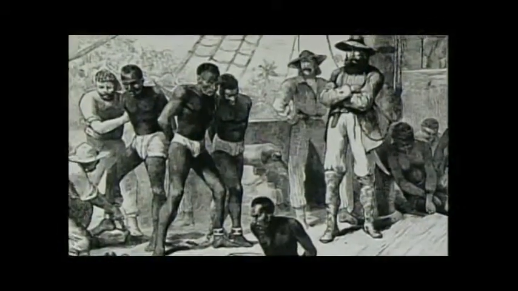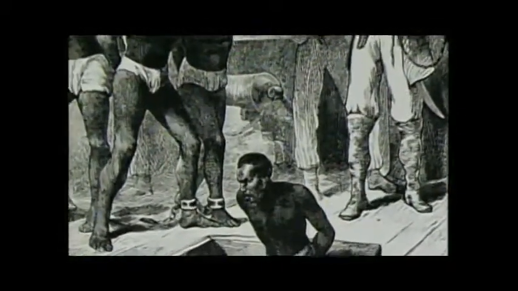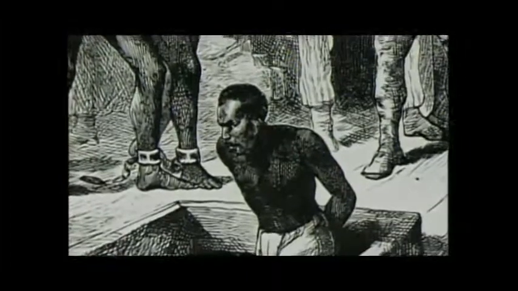These people were enslaved Africans, and their lives on the slave ships were filled with pain, suffering, and death. The movement of these people is called the Atlantic slave trade. It was the largest migration of people in world history before the 20th century.